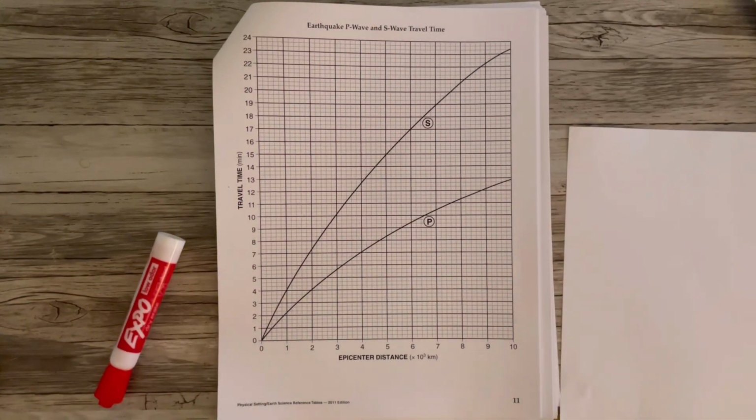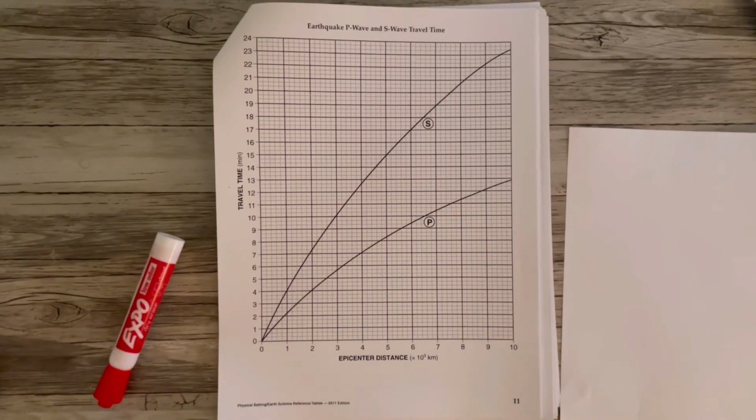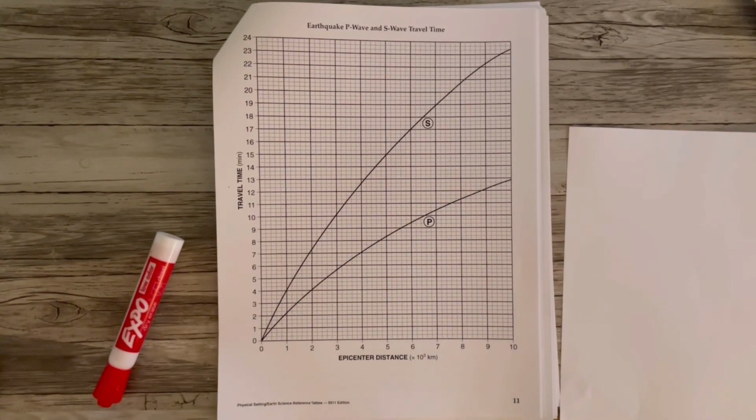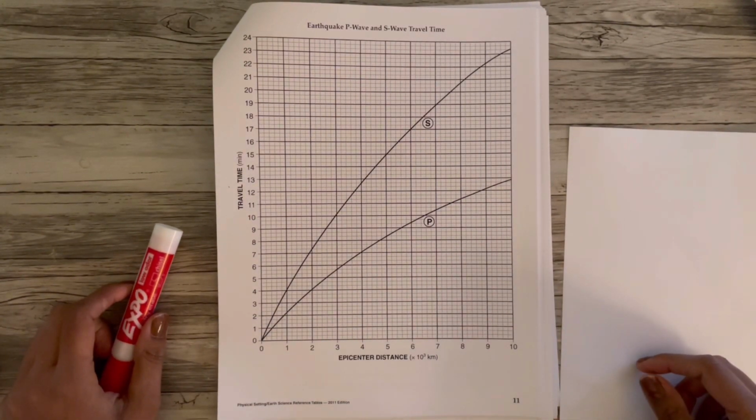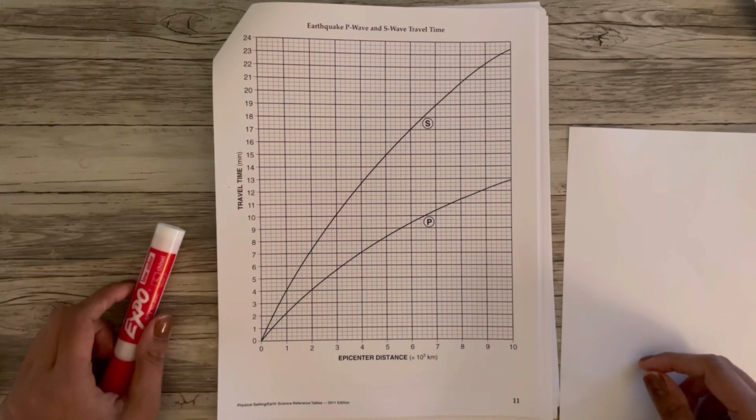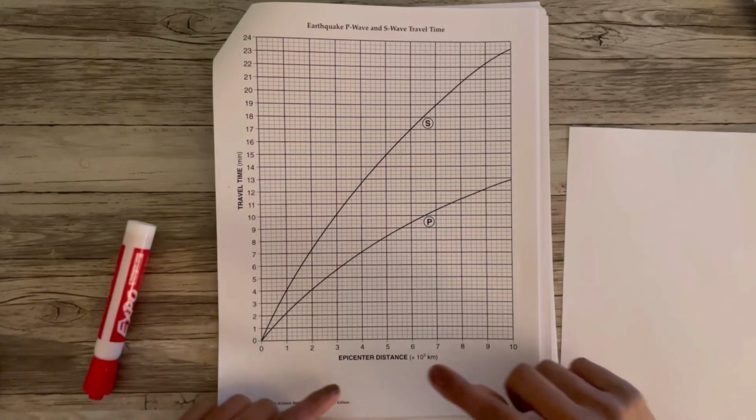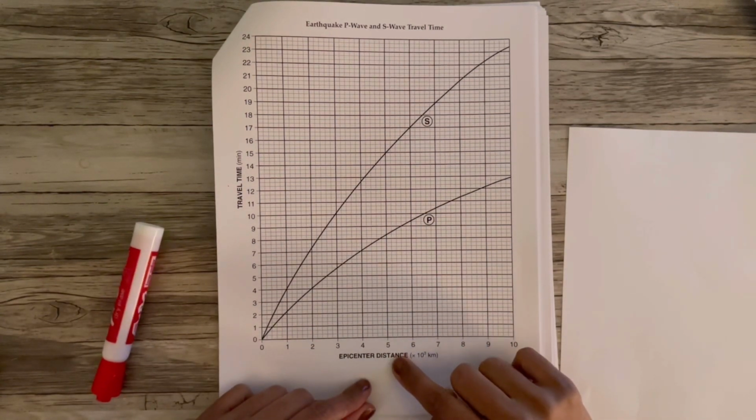So example 13 asks, an epicenter station is 5,000 kilometers away. How long after the first P wave did the first S wave arrive? Okay, so now I know that the epicenter station is 5,000 kilometers away.